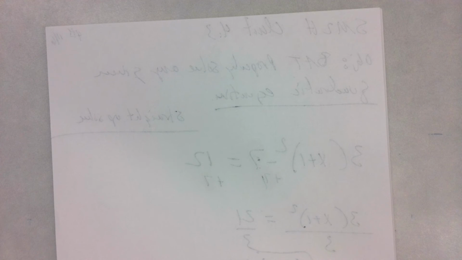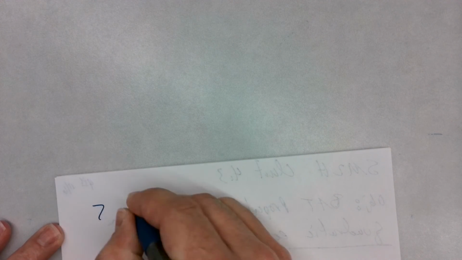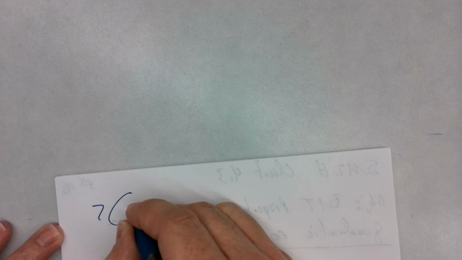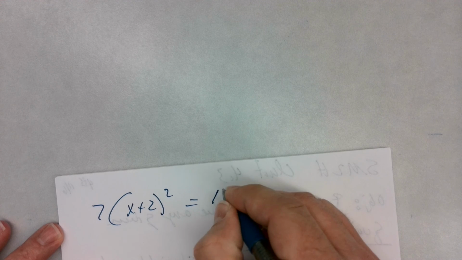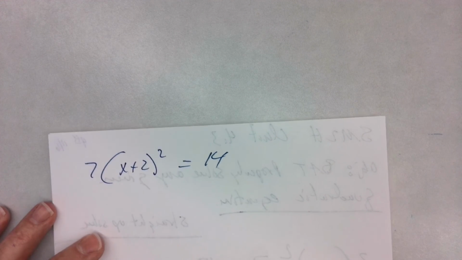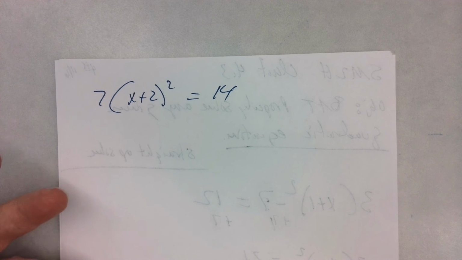Alrighty, so let's say I did this. Let's say I said 7 times (x plus 2) squared equals 14. Okay, let's say I go there. It's a little different, but it really doesn't change the mechanism here.